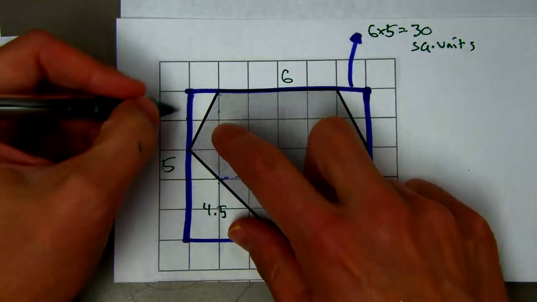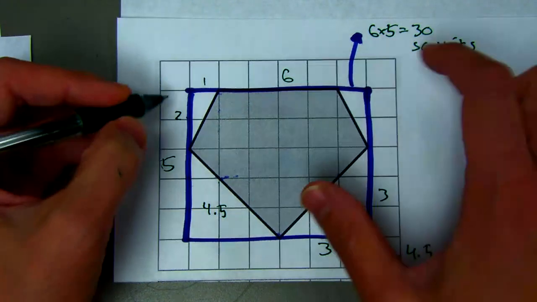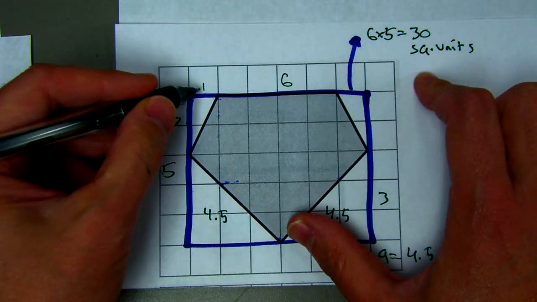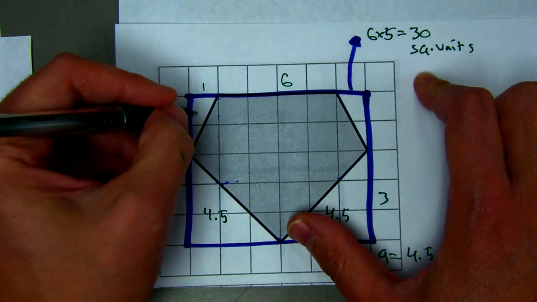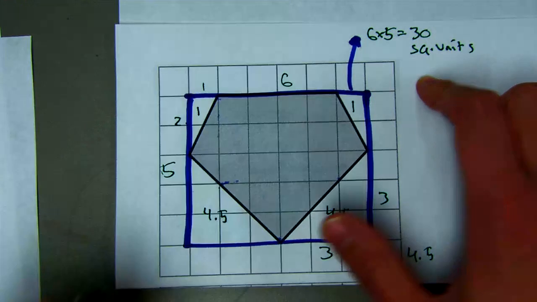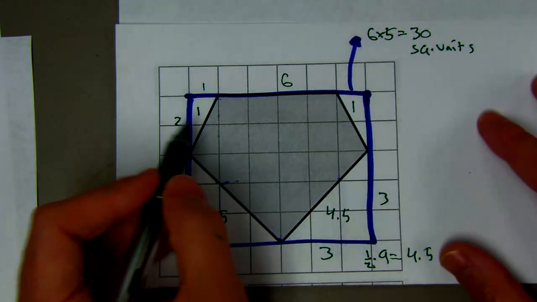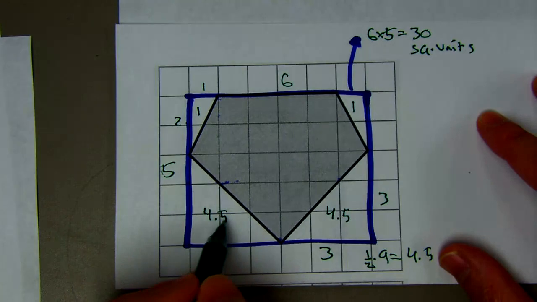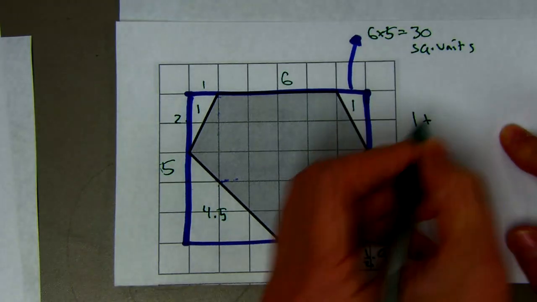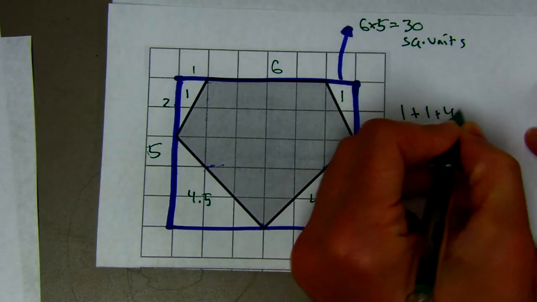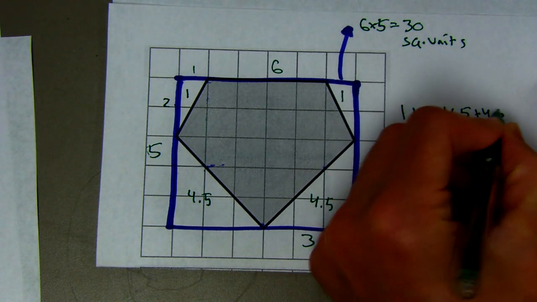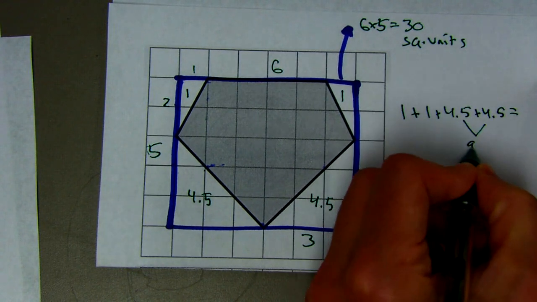These triangles here, I see this is 2, and that's 1. So 2 times 1 is 2. Half of 2 is 1, so that's an area of 1, and that's an area of 1. So if we get 1 plus 1 plus 4.5 plus 4.5, these are 9.